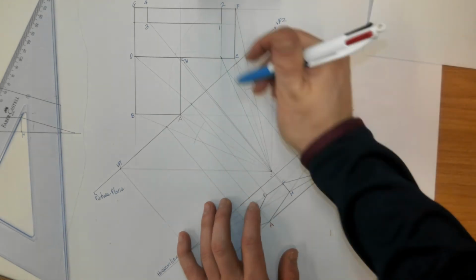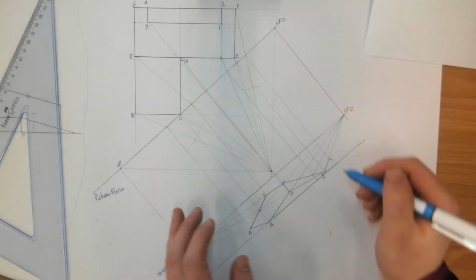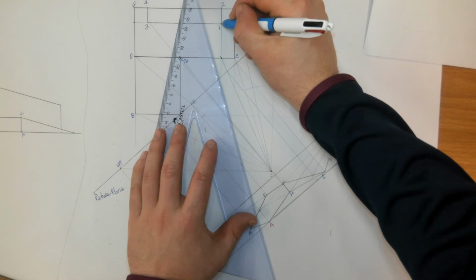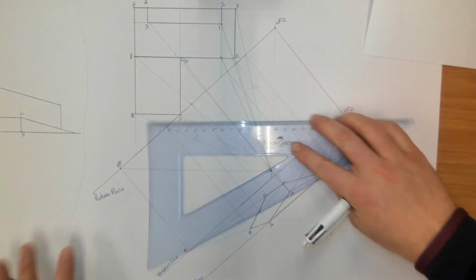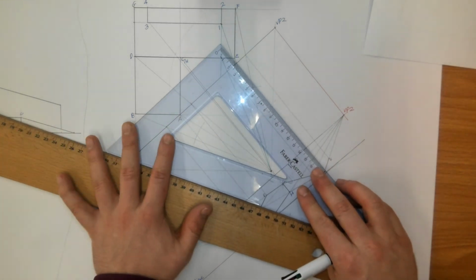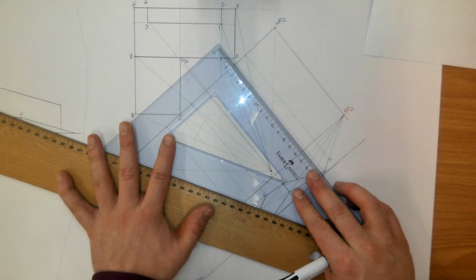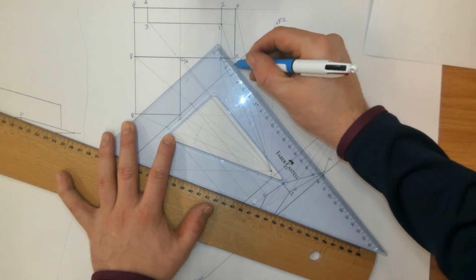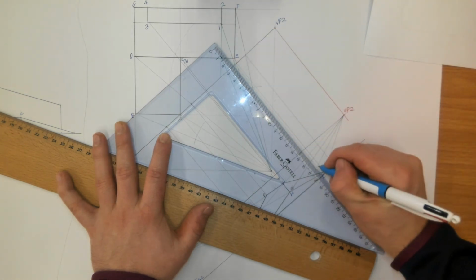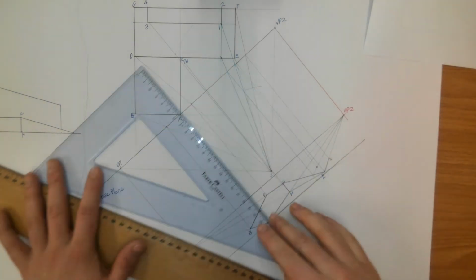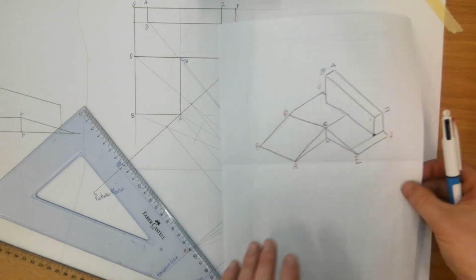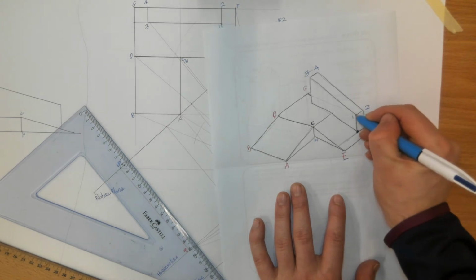Right, so that's it in plan. So I'm going to join that to the spectator. Where it pierces the picture plane, down perpendicular. And that's the point there. Okay, now how to get the height of number 1?